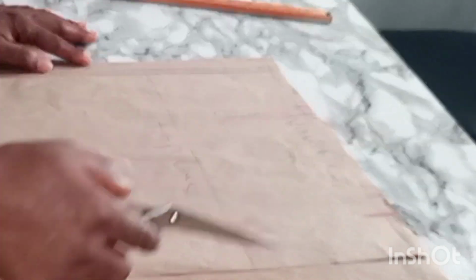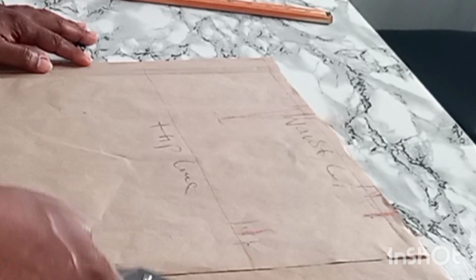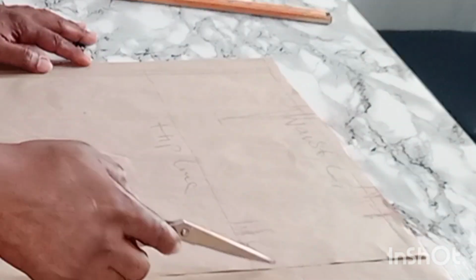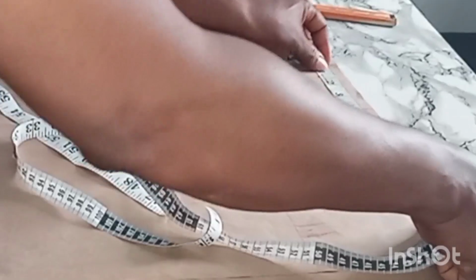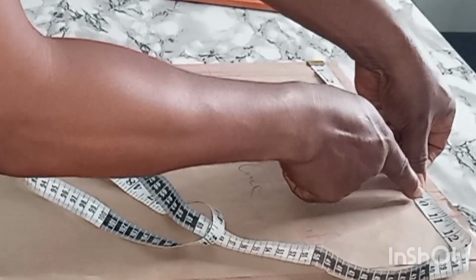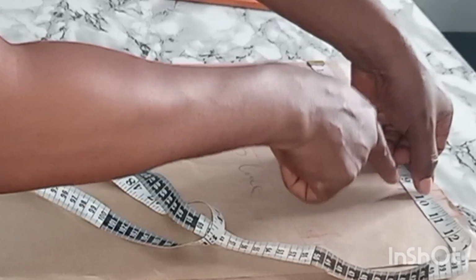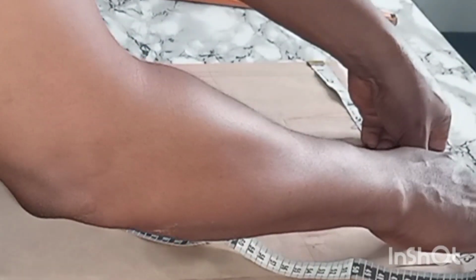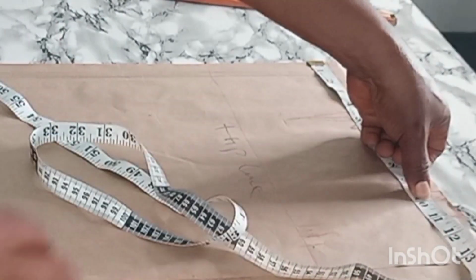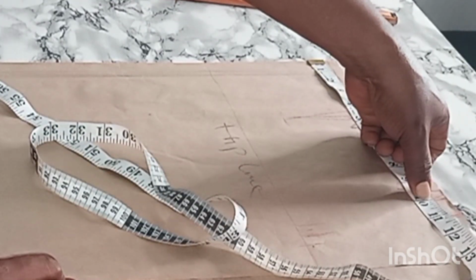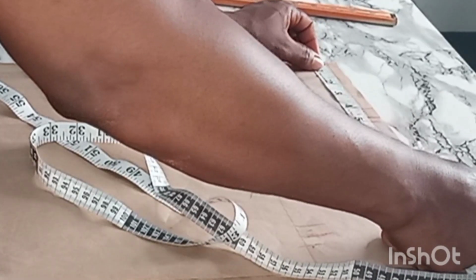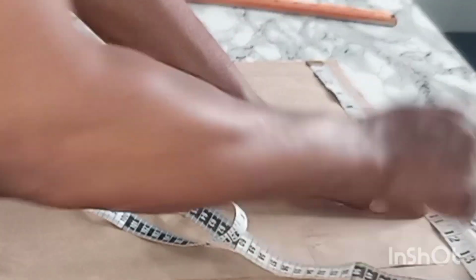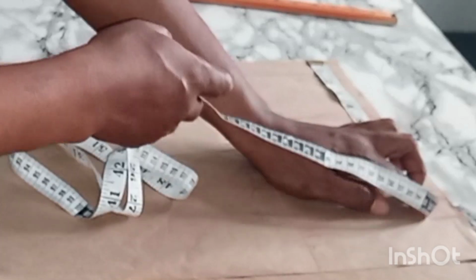We add ease, so it gave us 10, and we added 1 inch seam allowance again. So we have a total of 11 inches on our waist.